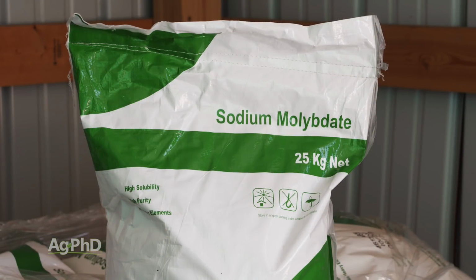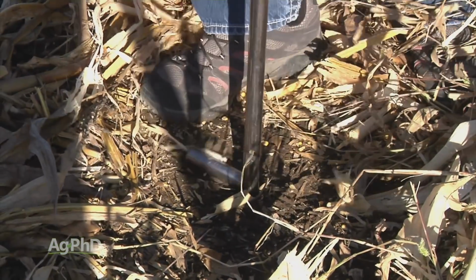You'll probably see and hear a number of products throughout the season that say, well, we've got some molybdenum in the product, whether it's a seed treatment or a foliar application or an in-furrow application, and that's going to help you produce more nodules. Well, it may or may not. Again, we're going to need to see a soil test to see if that's necessary.